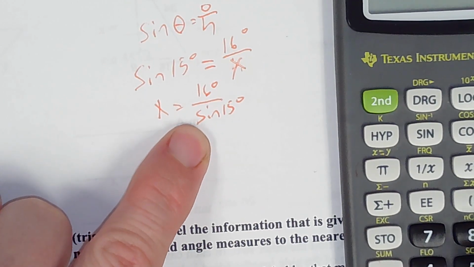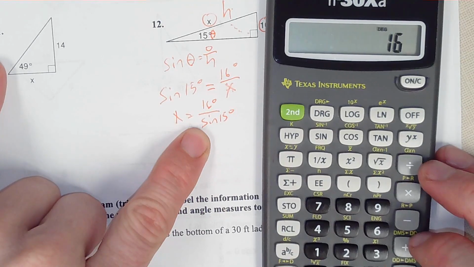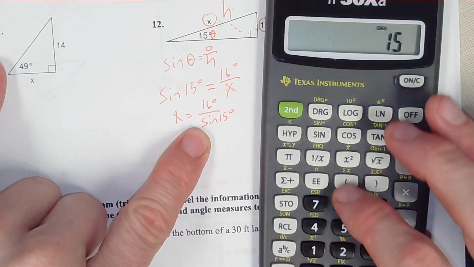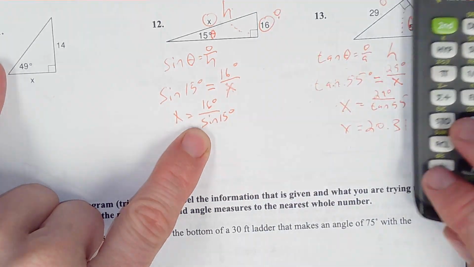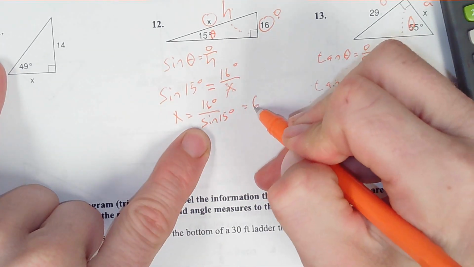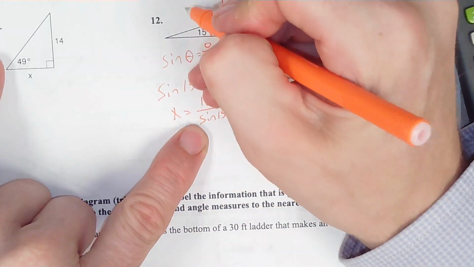So 16 divided by sine of 15 equals 61.8.